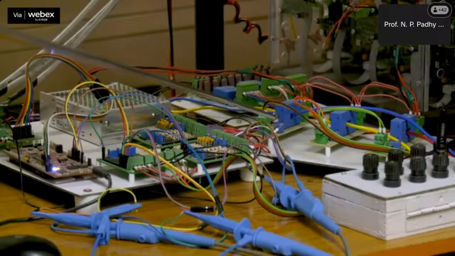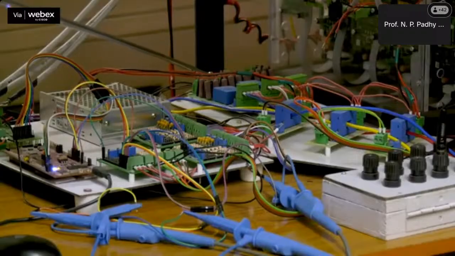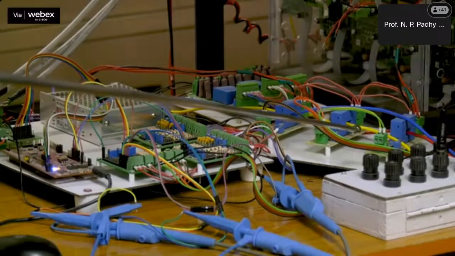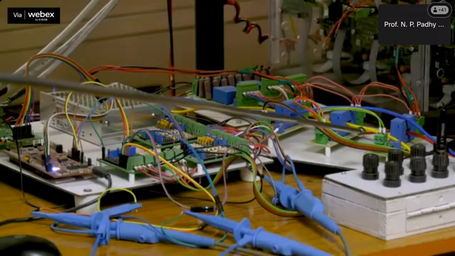In this hardware test bed, the voltage sensor output voltage to input voltage ratio is 1:100. That is, for an input of 100 volt peak to peak, the sensor output voltage is 1 volt peak to peak. Similarly, the current sensor's output voltage to input current ratio is 1:10, meaning for 10 ampere peak to peak of current, the output voltage of the current sensor is 1 volt peak to peak.